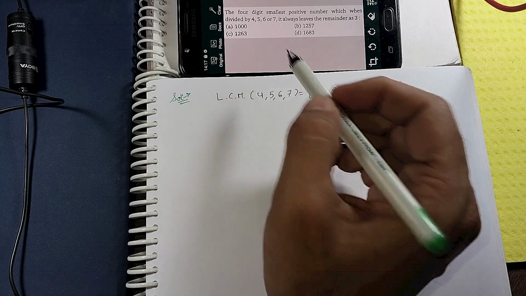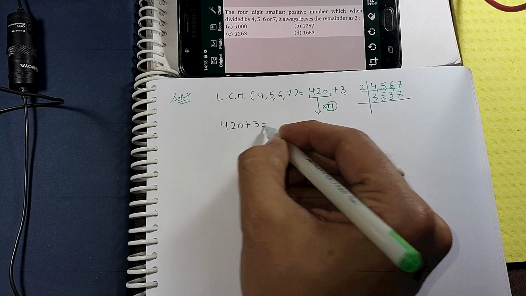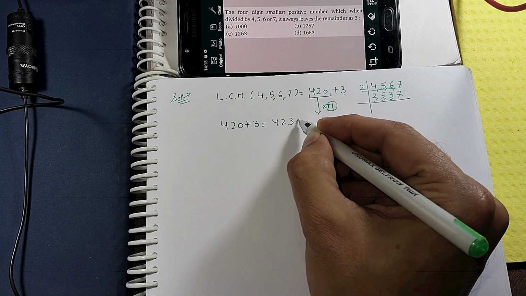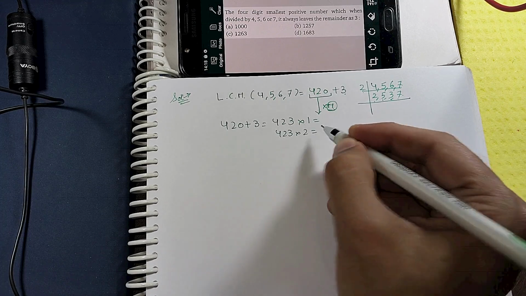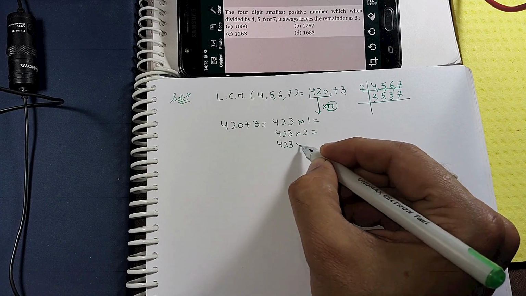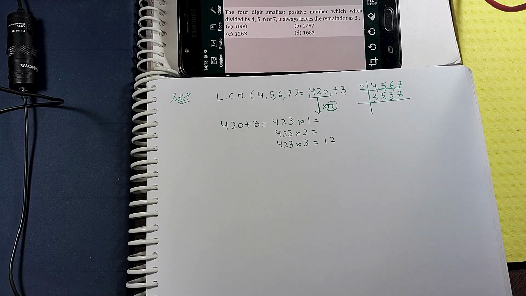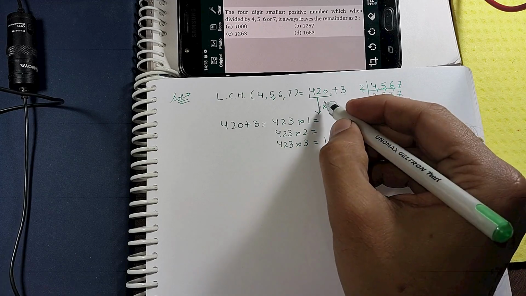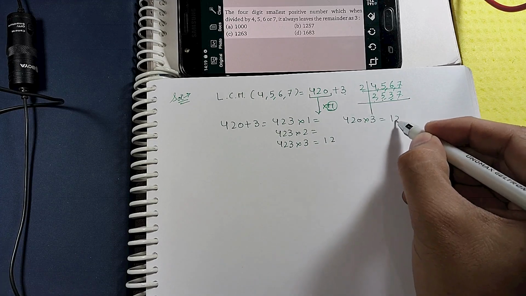Since we need to find the 4-digit number, I will find 420 plus 3, which is equal to 423. 423 is a 3-digit number, and 420 into 2 will also give a 3-digit number. So the next multiple of 420 will be 420 into 3, which is 1260.